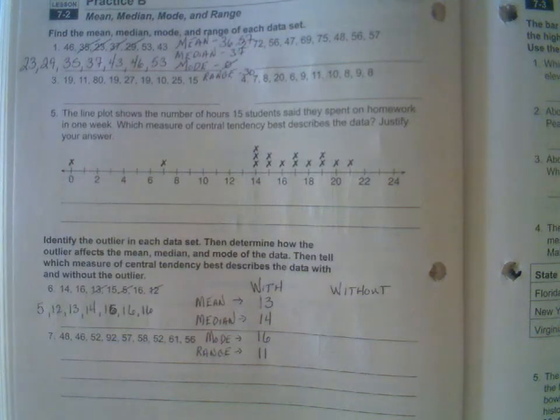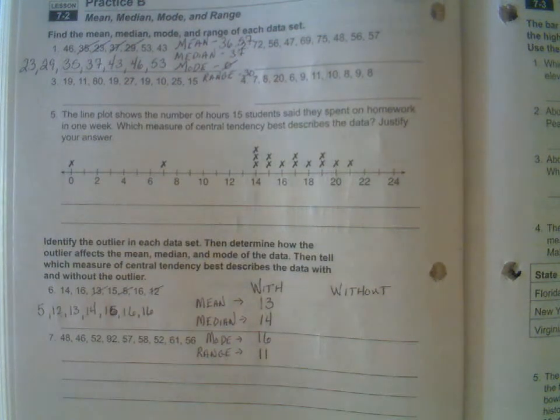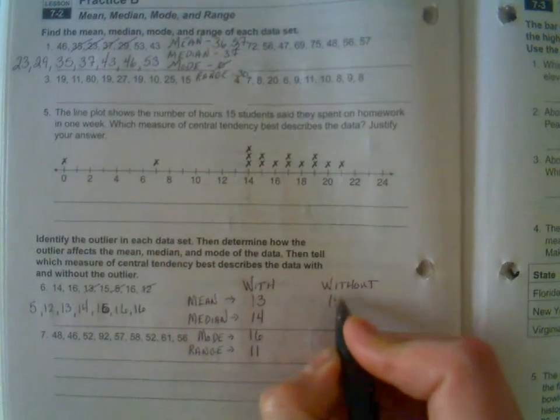Okay, so now we're going to go back through and do this without the outlier. So we're going to forget 5 exists and figure this out without the 5. Let's start with the mean. We're going to add them all up, again, not including the 5. So I got 12 plus 13, which is 25, plus 14 is 39, plus 15 is 54, plus 16 and 16, or in other words 32, is 86, but now I'm dividing by 6 because there's only 6 numbers I'm looking at from the 12 to the 16. And when I do 86 divided by 6, I get 14.3.